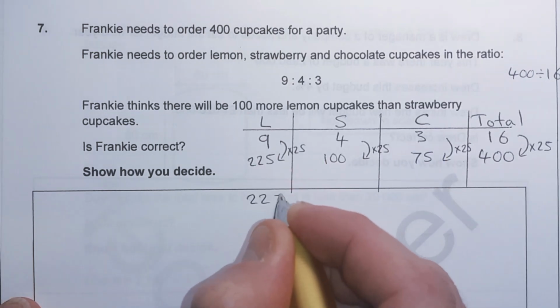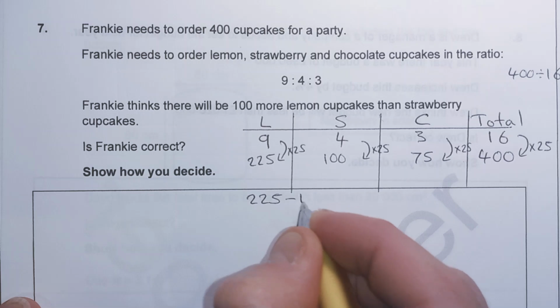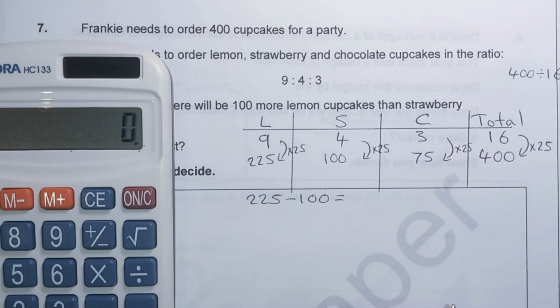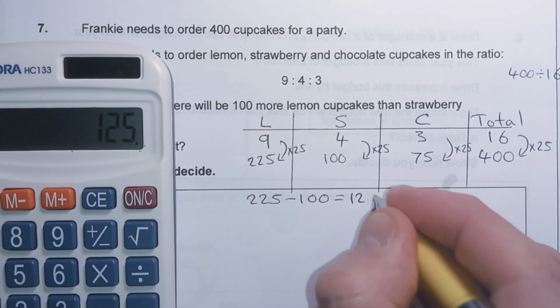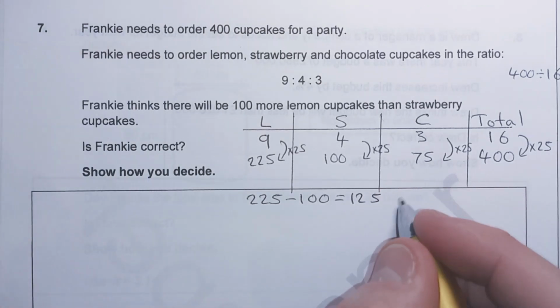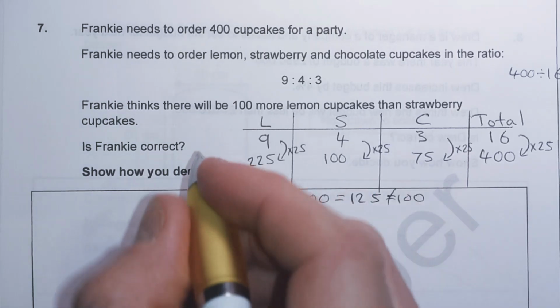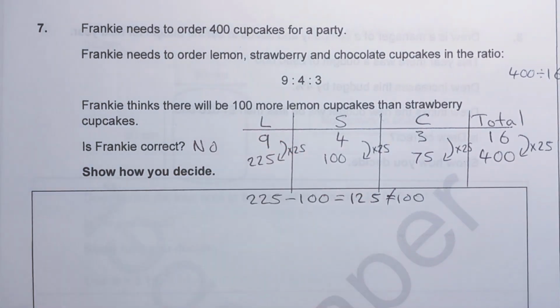Well, 225 is a lemon, minus the number of strawberries. This will tell us how many more there are. 225 minus 100 is 125. Well, that's not equal to 100. So, is Frankie correct? No.